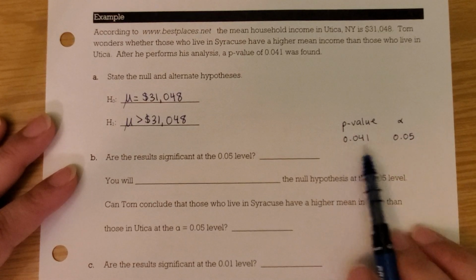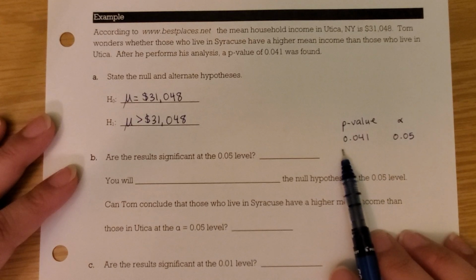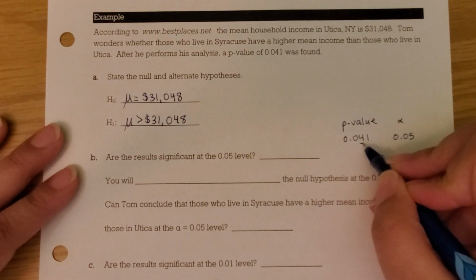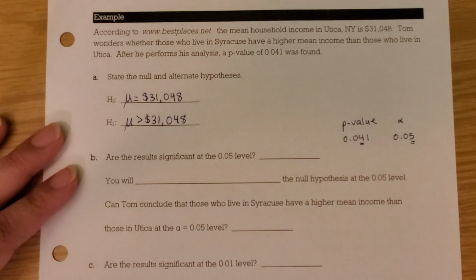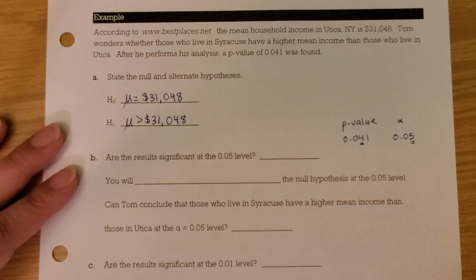So when I'm comparing these two decimals, they both start with a 0 in the ones place, a 0 in the tenths, but then the hundredths is where they're different. So that's where I'm going to compare them. And the 4 is smaller than the 5. So 0.041 is smaller than 0.05, even though it's a longer decimal.